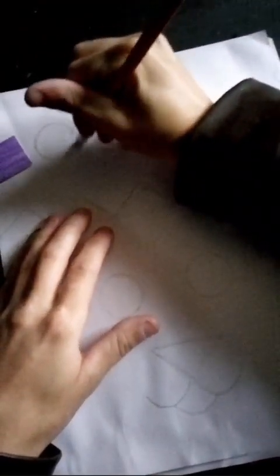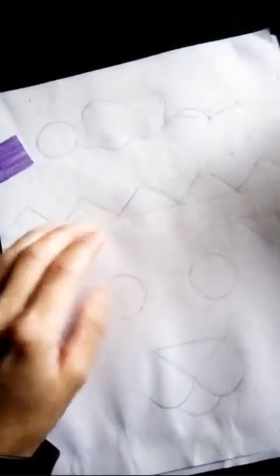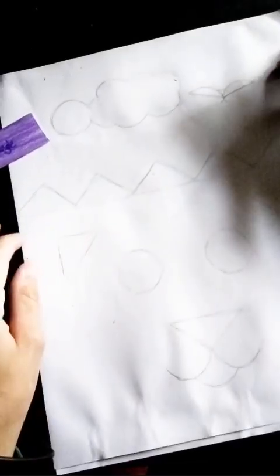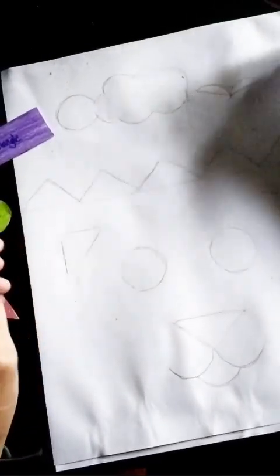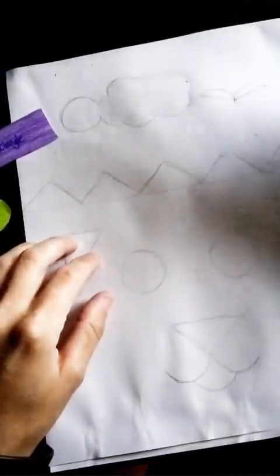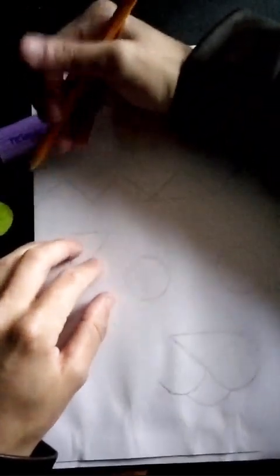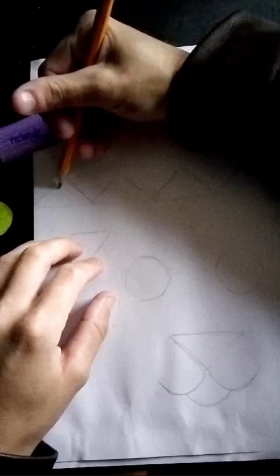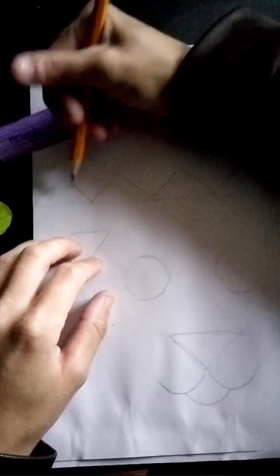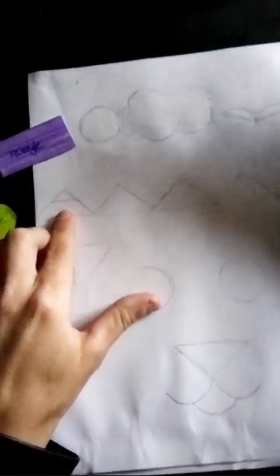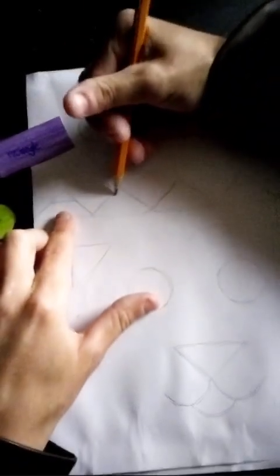And now we can create images. And now for this part, we will draw a miniature triangle at the top of the triangles.